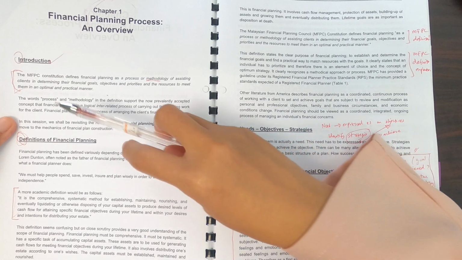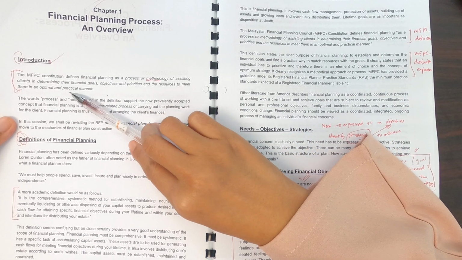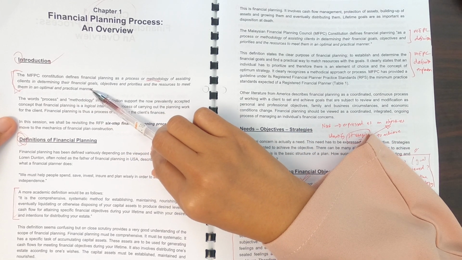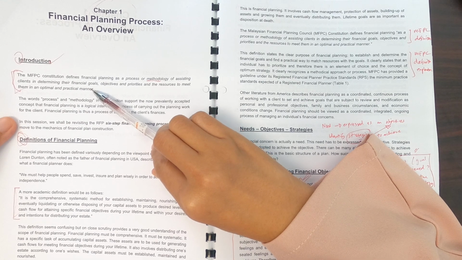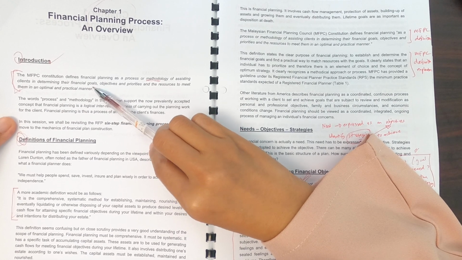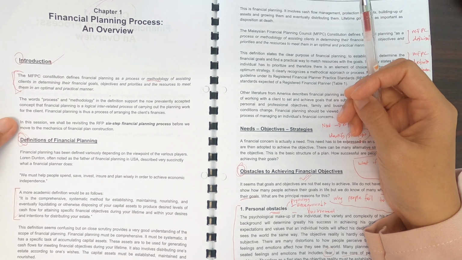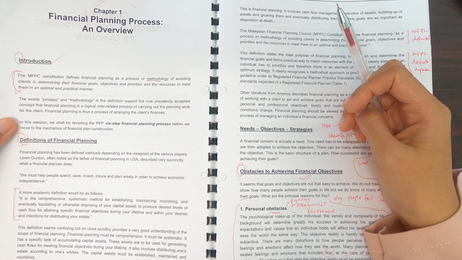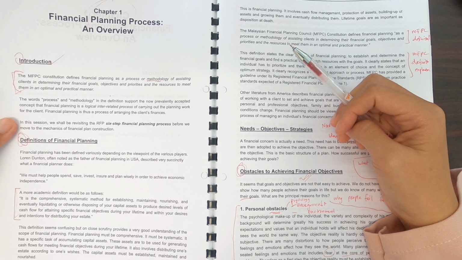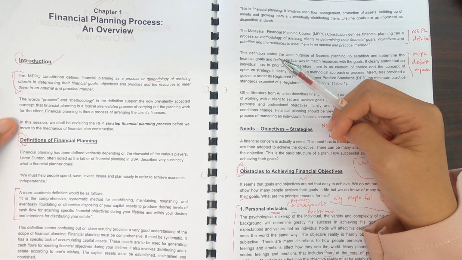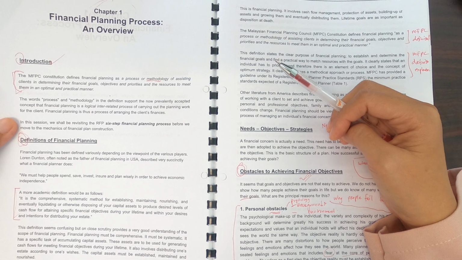You help the clients in determining their financial goals. You help them how they should identify their goals. Because clients are not sure about what kind of goals they should have. Clients don't have a lot of knowledge in financial planning, so that's why you should guide the client, help them to determine, to identify what should be their financial goals.